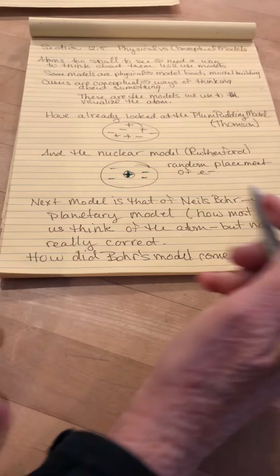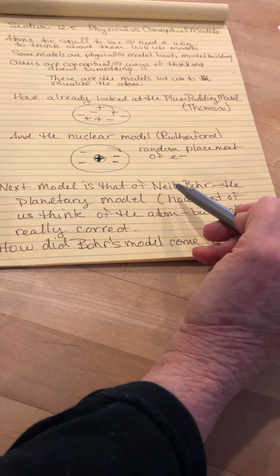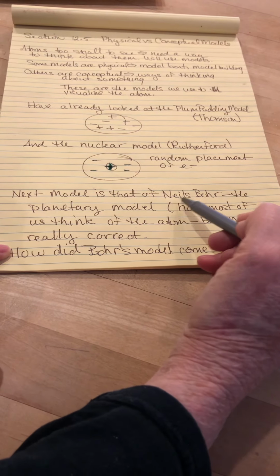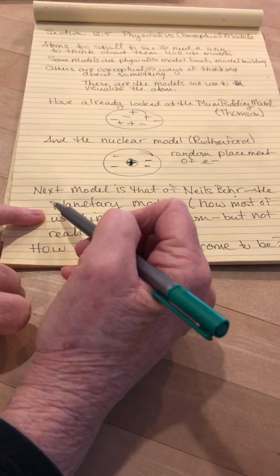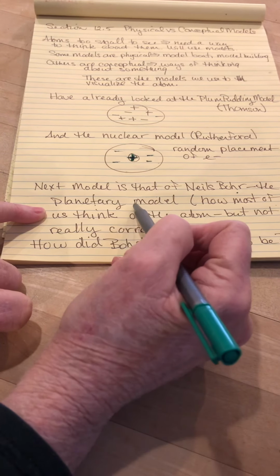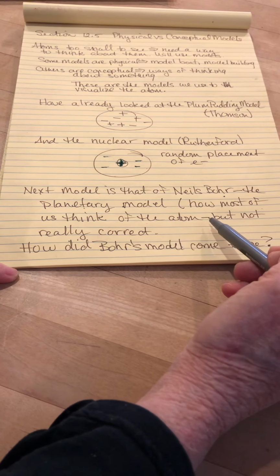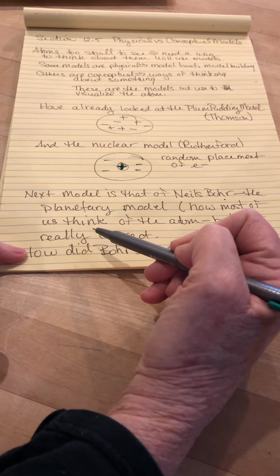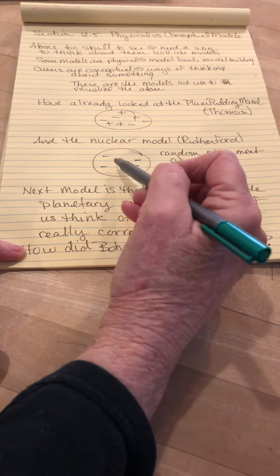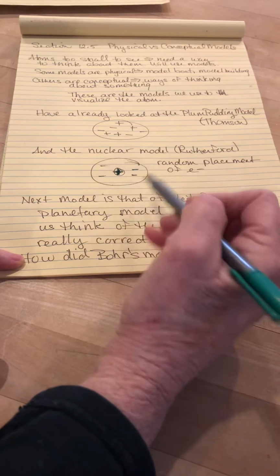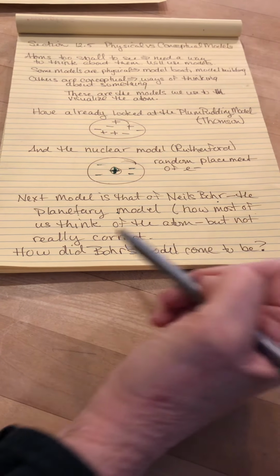Okay, the next model that people talk about was the model described by Niels Bohr. He was a Danish physicist, and his model is known as the planetary model. It is how most of us think about the atom, but it's not really correct. Most of us, if we think about the atom at all, think about a nucleus and electrons spinning around the nucleus in orbits like planets around the sun.